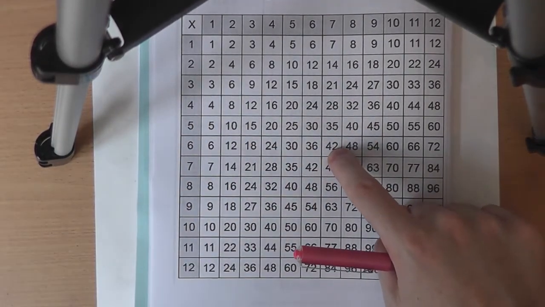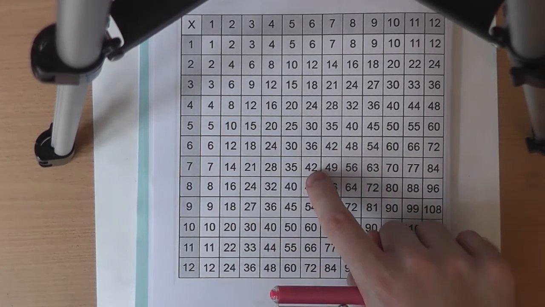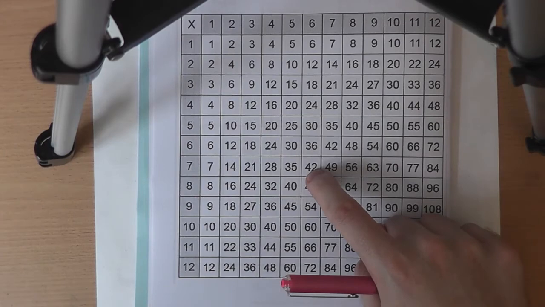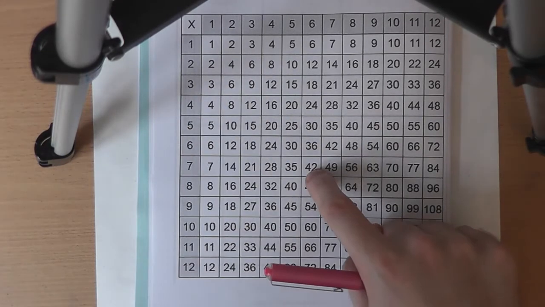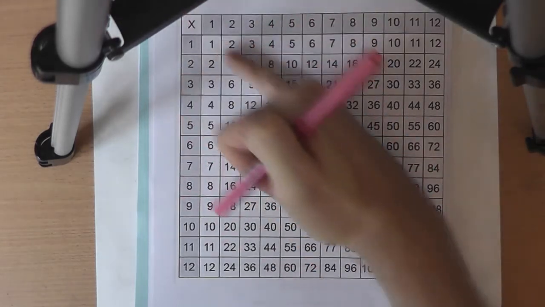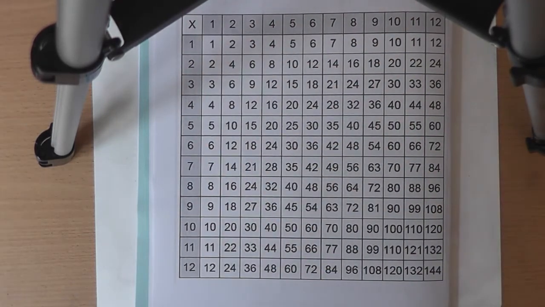Notice that is in fact the same as if we did 7 sixes. We're across from the 7 and down from the 6 because 6 sevens and 7 sixes are the same. So actually this grid is symmetrical about here. It is the same either side of this diagonal because of this repeat thing.